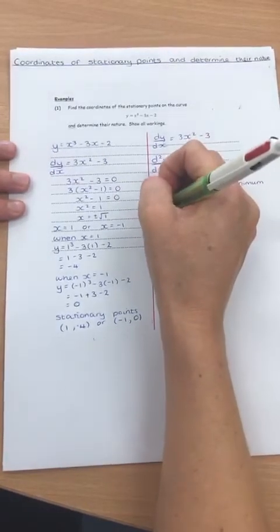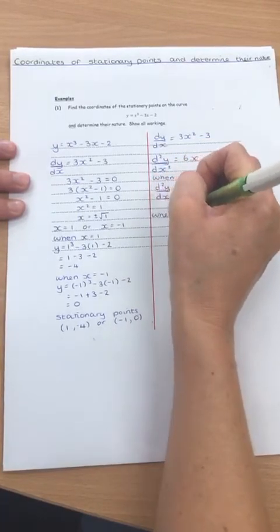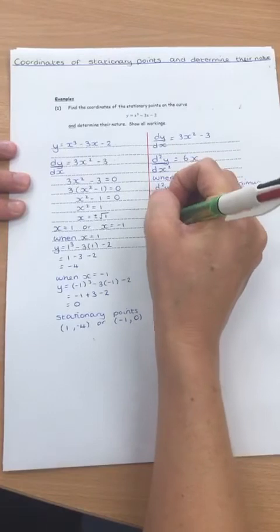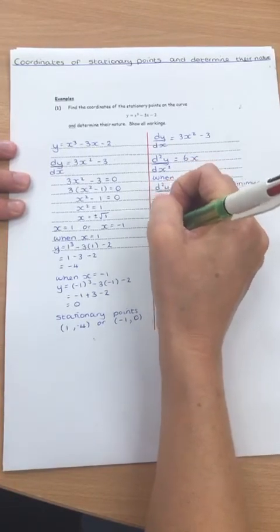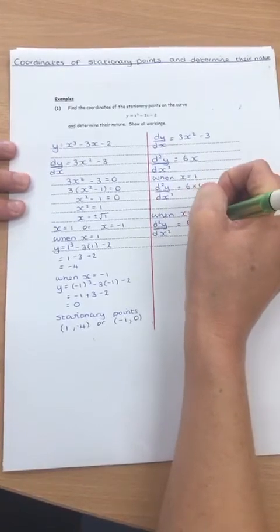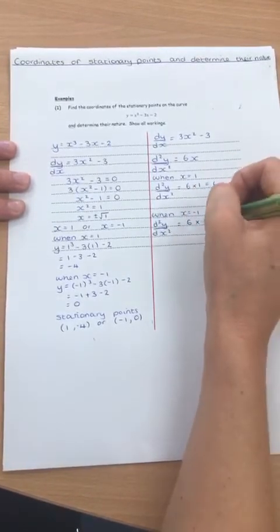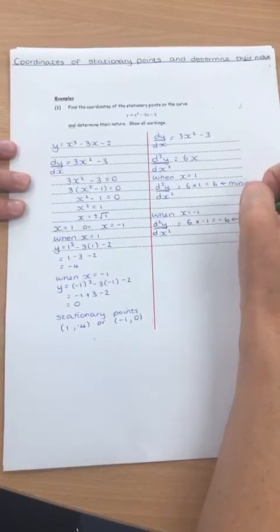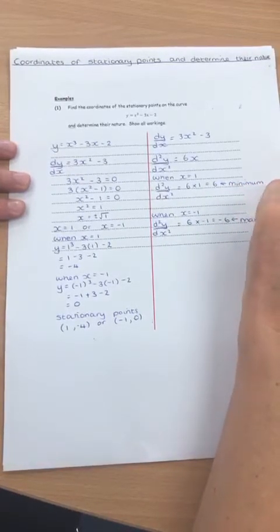And then my other value for x was when x was equal to minus 1. So my second derivative, my d2y by dx squared, becomes 6 multiplied by minus 1, which gives me a value of minus 6. That's a negative number, which tells me it's a maximum.